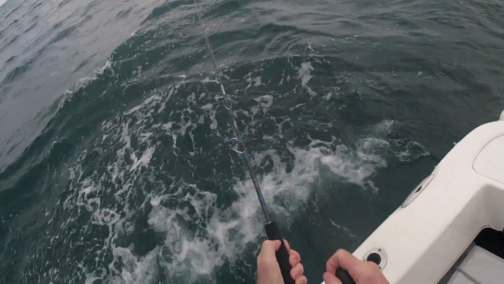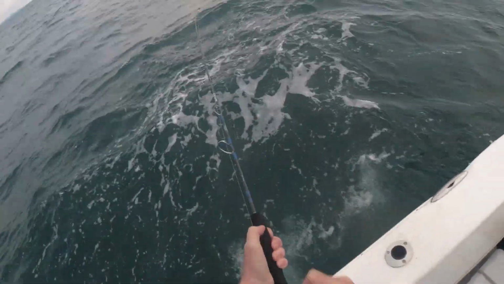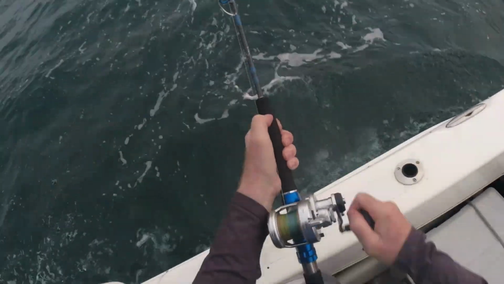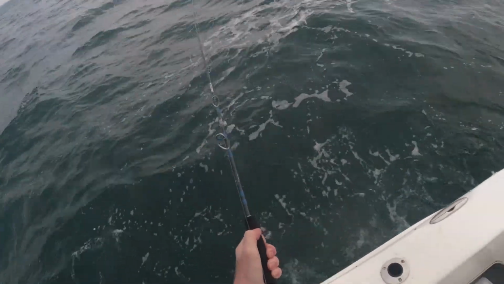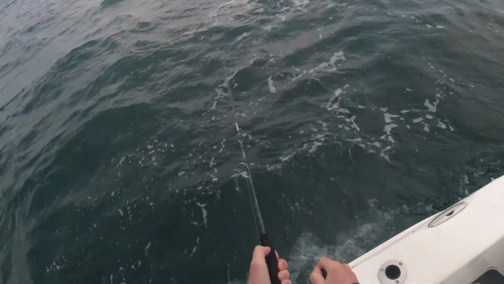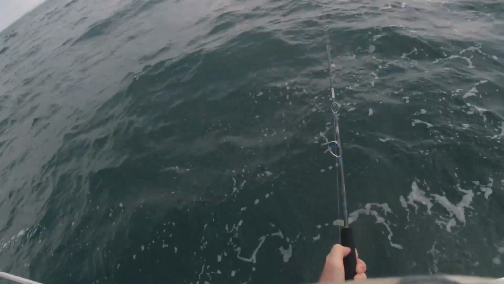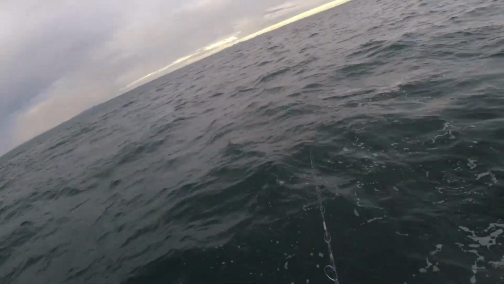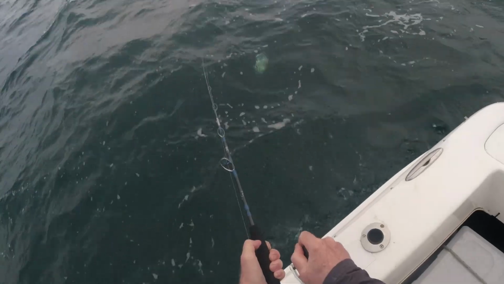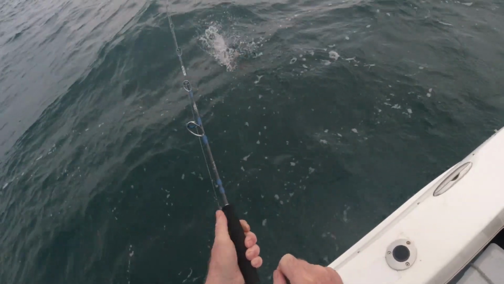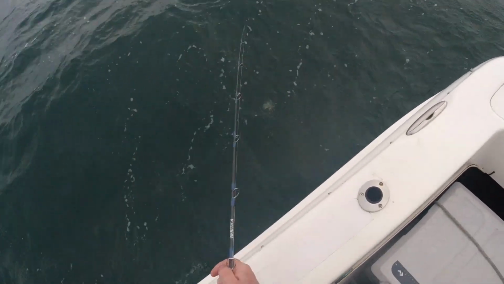I'm on to something this morning. I've already pulled the hook on one thing. I don't think he's real big. Not real big, but it's the right species.